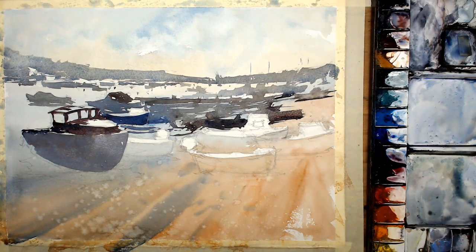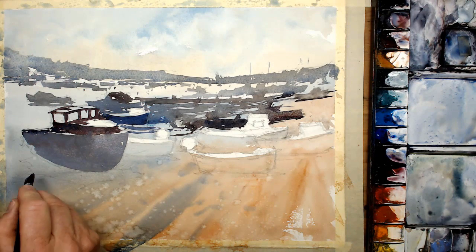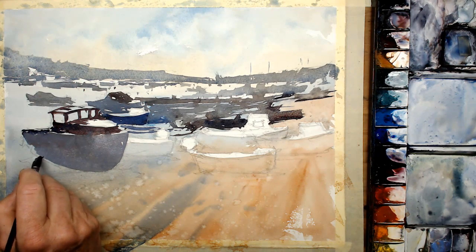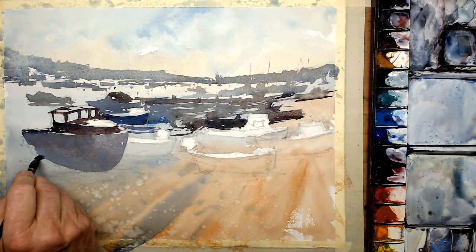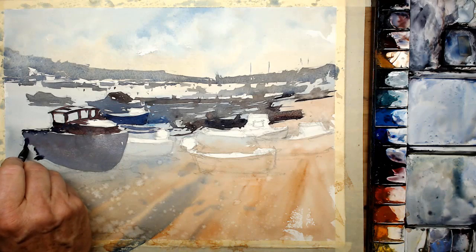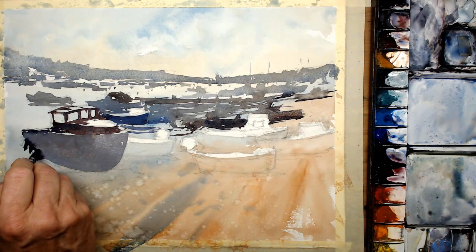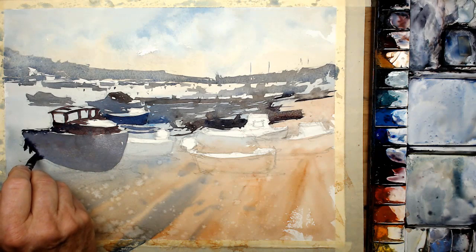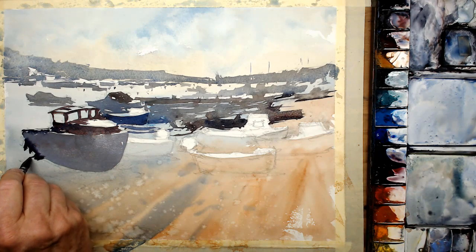It's quite nice to use it now and again. And it's good to add it in when you're doing wet in wet, going into a wetter, thinner area, because it's more pasty in nature. It's going to behave itself and not travel too much.